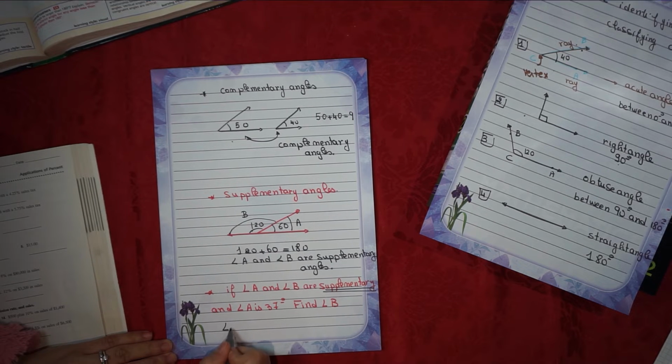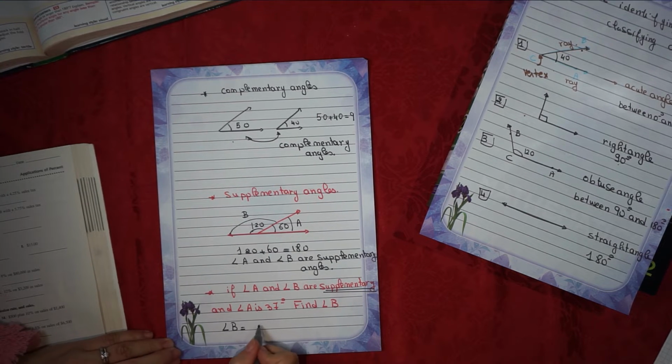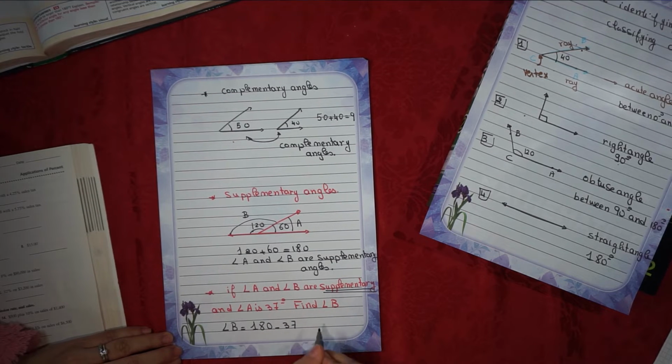So to find angle B, we just have to do 180 minus 37, and it will be 143 degrees.